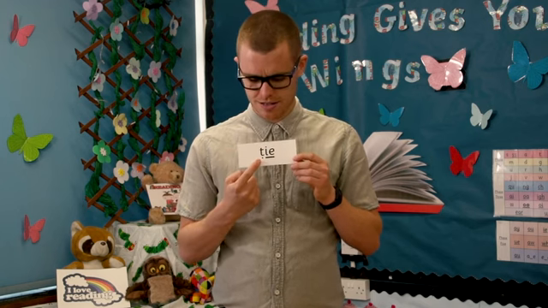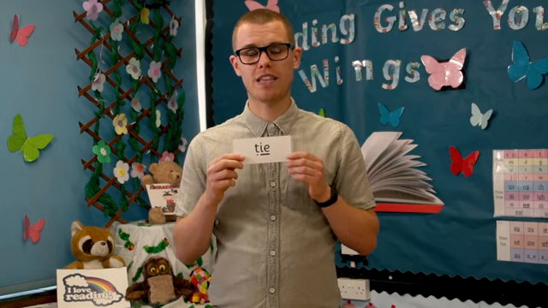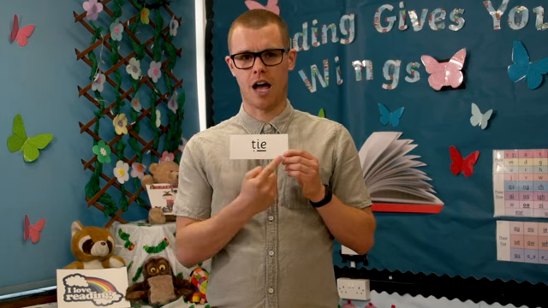What about this word? Read each grapheme, then blend to read the word aloud. Now let's read the word together. I. Tie. Did you get it right?